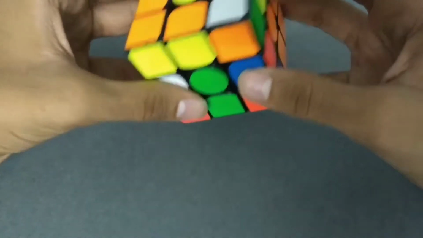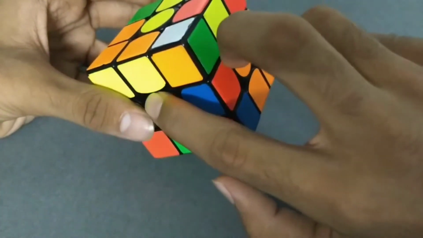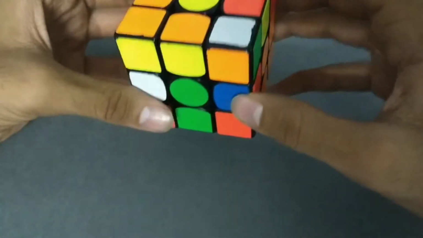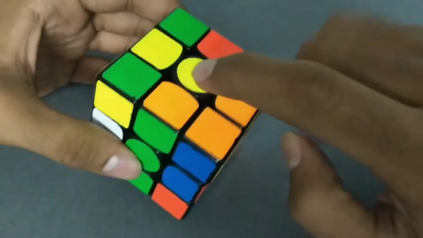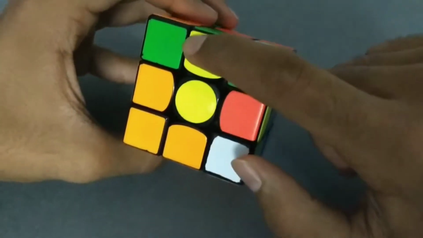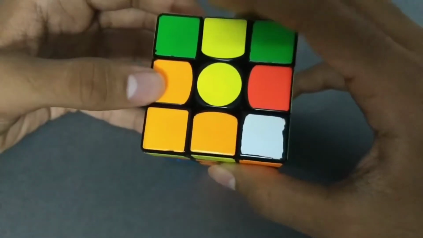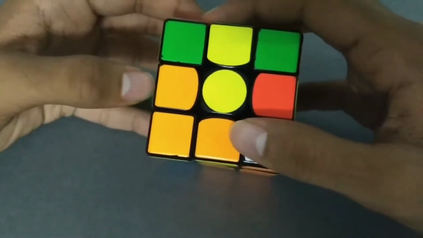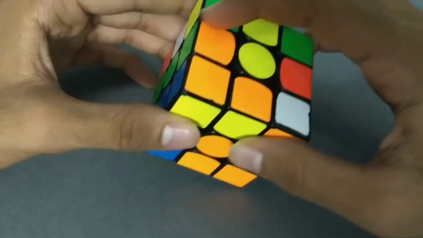So what you want to do is you don't want to put the piece in between the 2 centers, but instead you just want to see that your corresponding piece should not be on this place right here, but this time it should be to the left side, not on the top. It should be on the left side right here, and it can be of any color.